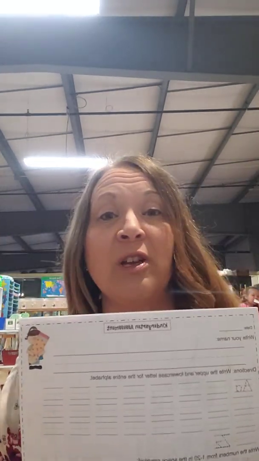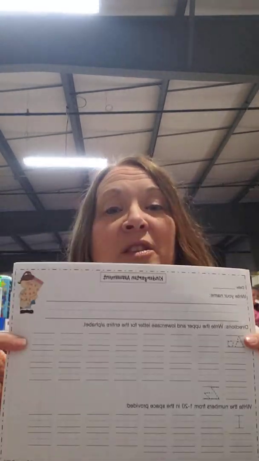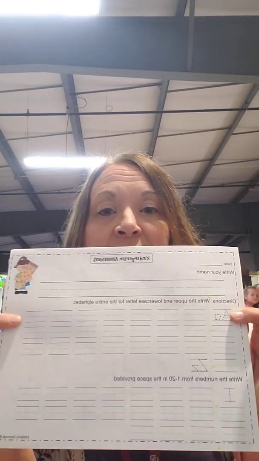Do this on your own. If you forget some, it's okay. This just shows me where we're at the end of the year, and then it lets your first grade teacher know where to get started when you start doing first grade. So do that one on your own. And then we're going to go to math time.